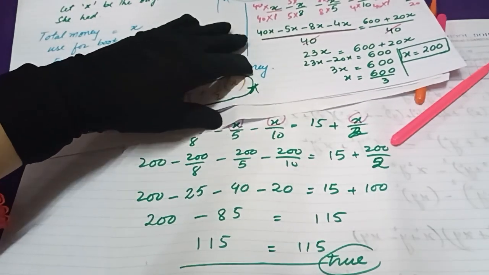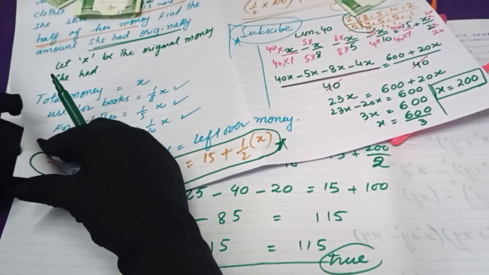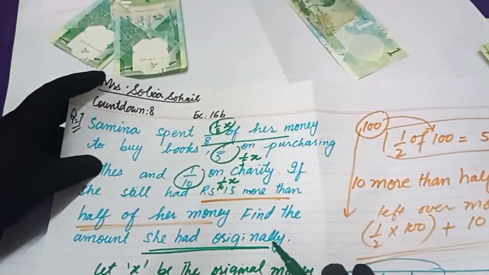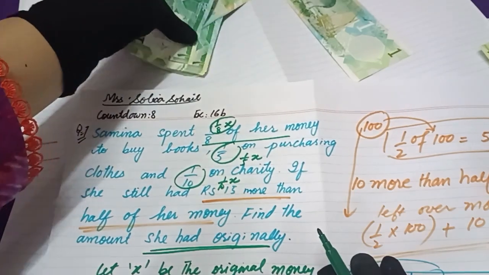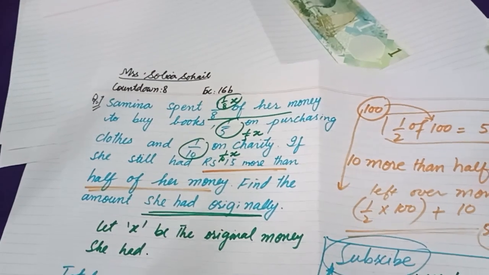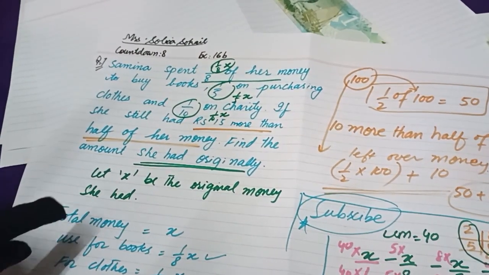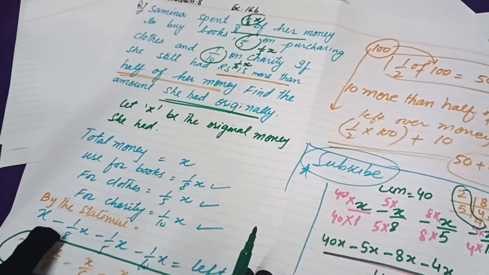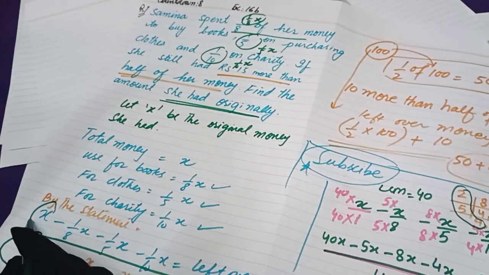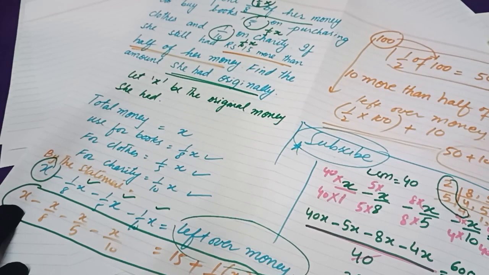So let me revise the topic once again, then I will finish this. Our problem was that we have some amount of money which we used. Whatever amount of money is being used, you can suppose that is equal to x. The used money always keeps on being subtracted from the amount you have, and it equals the leftover money.